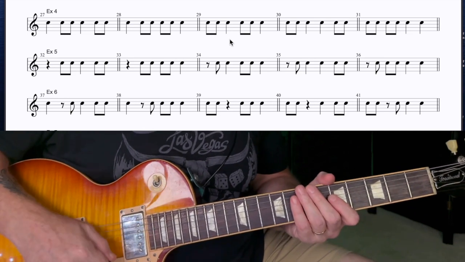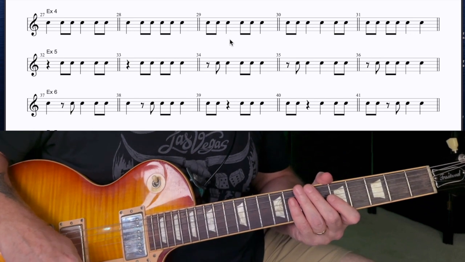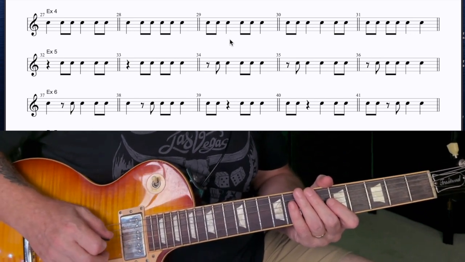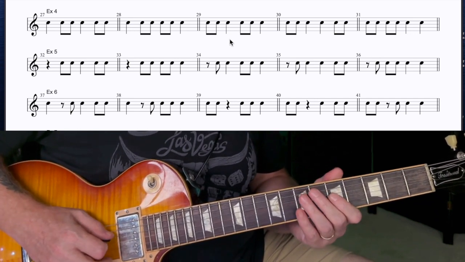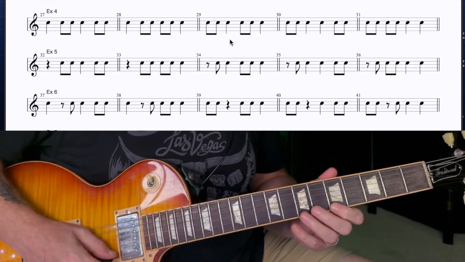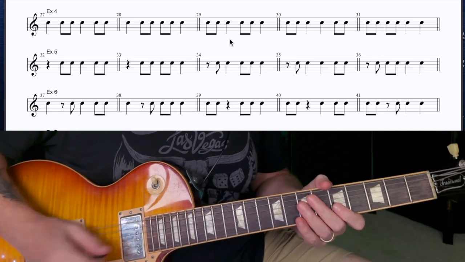And maybe you could even experiment with that quarter note, make it shorter, you know. So on and so forth.